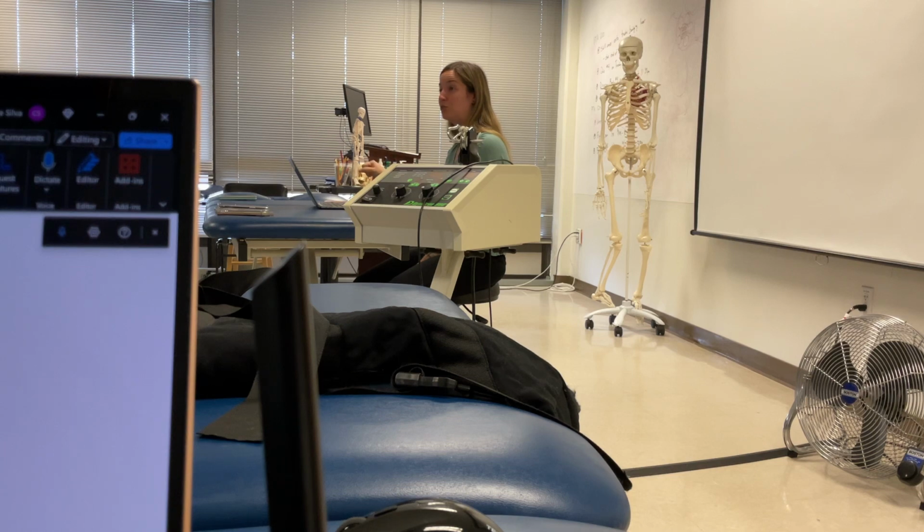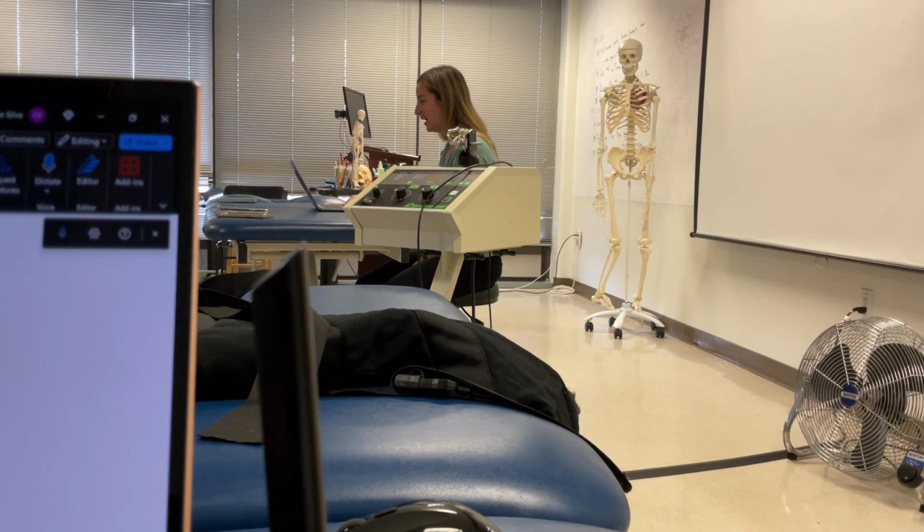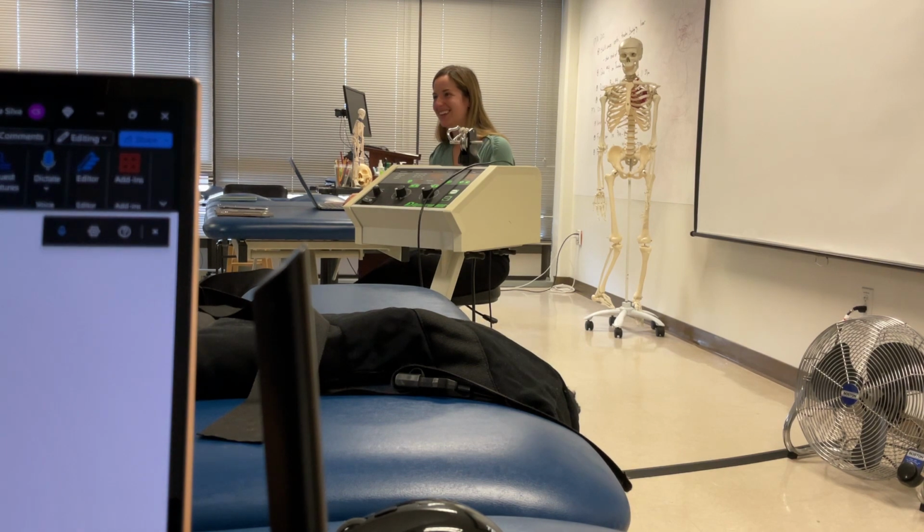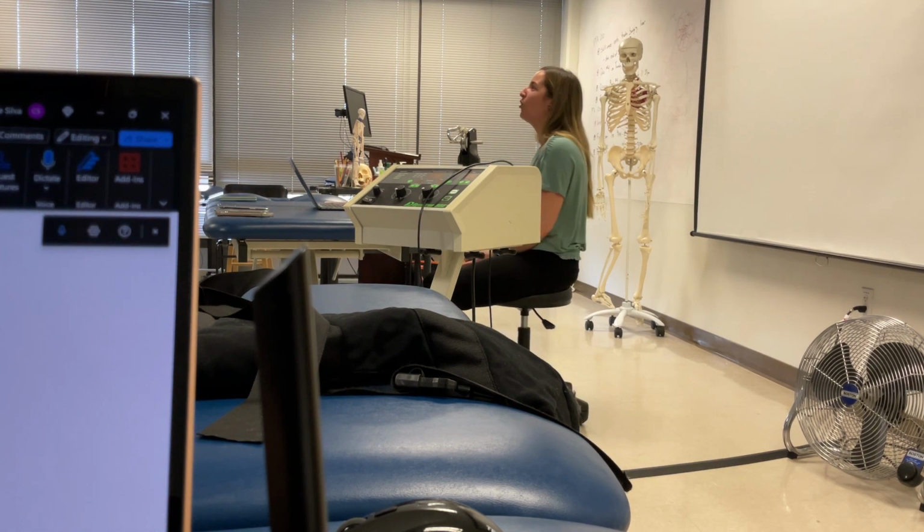Pronation and supination is rotation. Rotation occurs in the horizontal plane or transverse plane. Sorry, I should have specified of the forearm. If we're talking about the ankle, what movements?